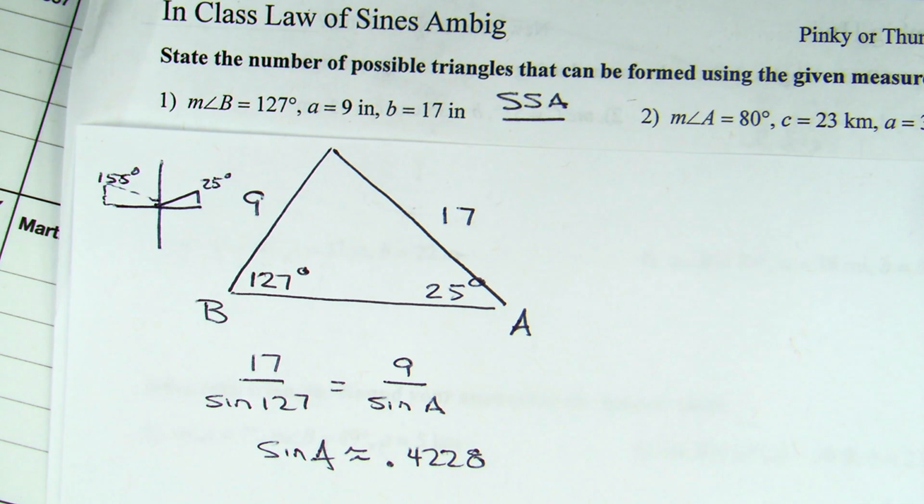Okay. Now, with this problem, we don't have to worry about it. Because in this problem, B is obtuse. It's got to be the biggest angle. So it is impossible for us to have a 155 degree angle. Because the angle of the triangle would then be what?